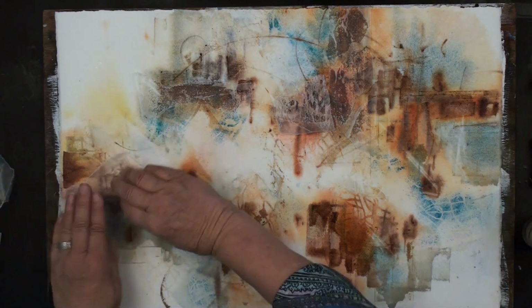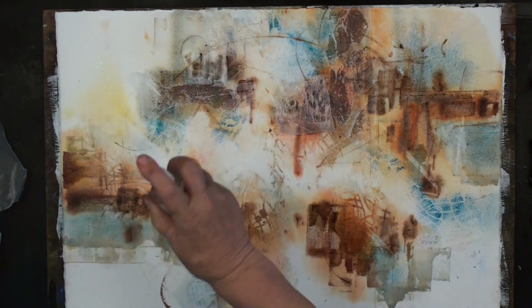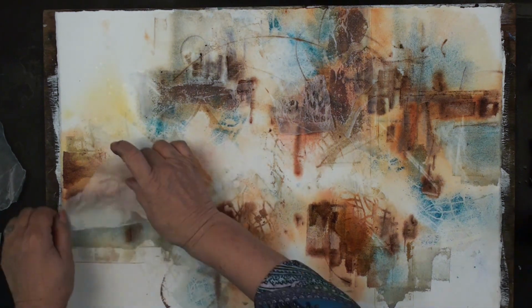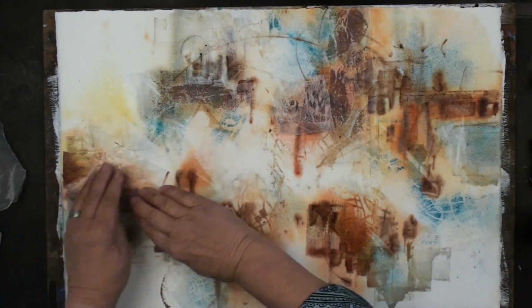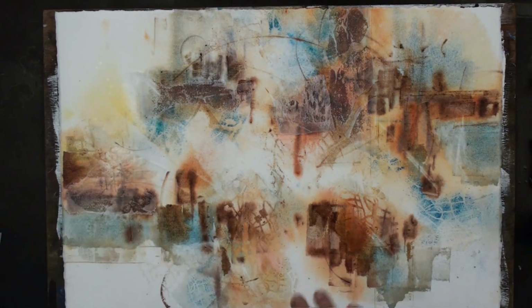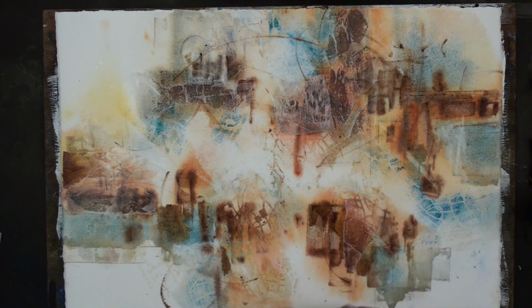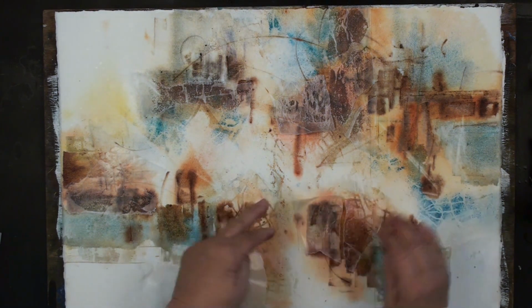So I'm going to put some down here. Again, it's starting to dry. Show 'em who's boss. Just give it a spray and set it down. Seeing as I know how dry it is, this time I'm just going to spray it. And then put it down.